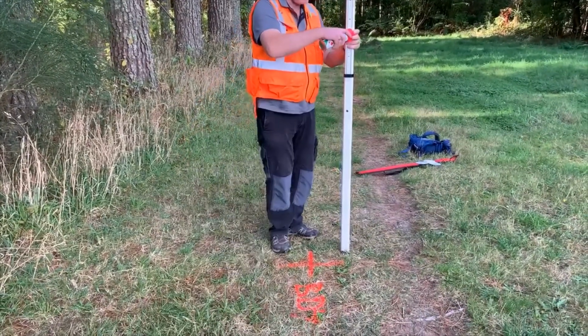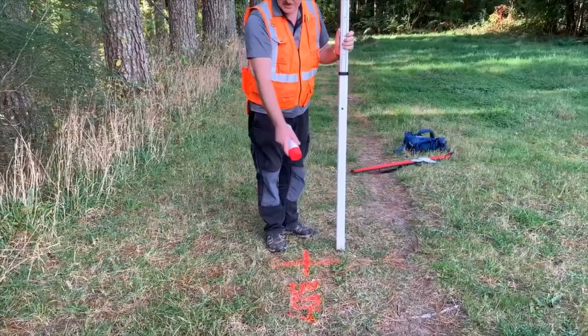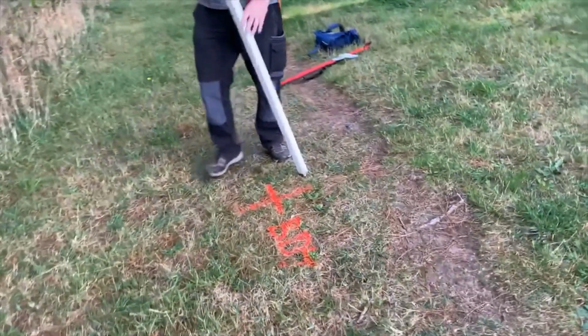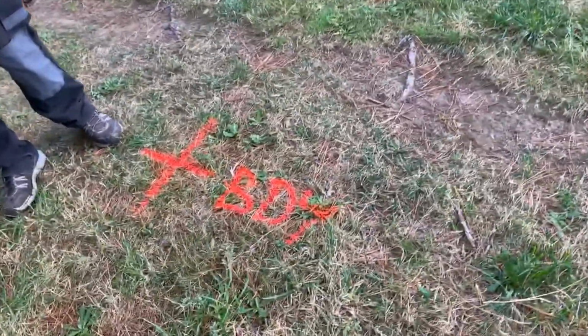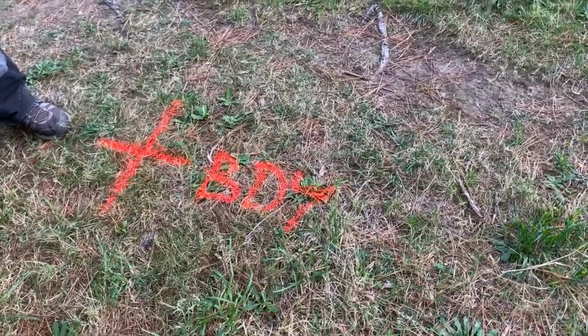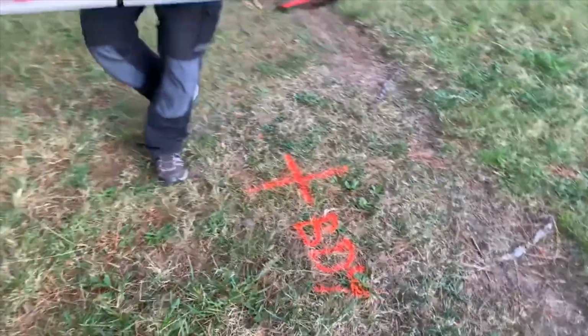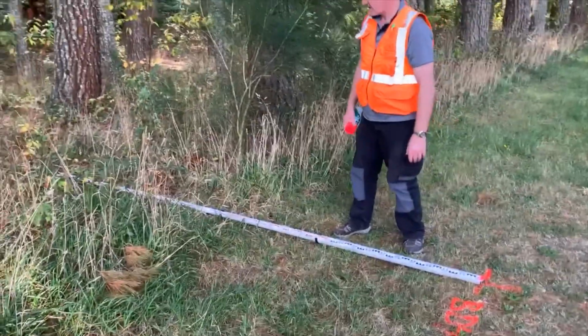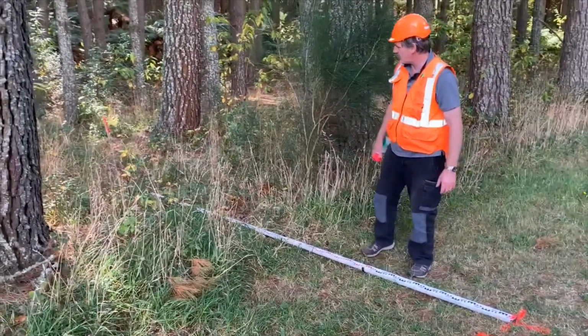This tells the auditor that this is where I've established the boundary of the stand. Because I've got a 5 meter pole and it's a 5 meter Mirage, I can easily just use the pole. You can use the tape as well, but it's just as easy to use a pole.